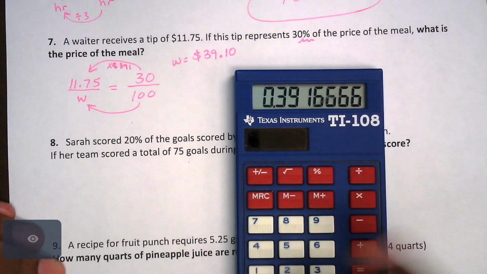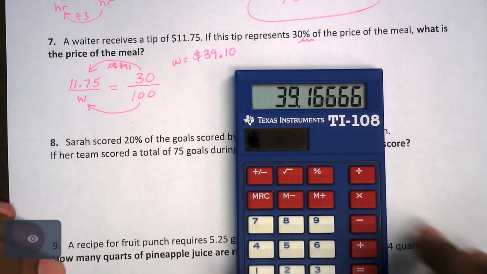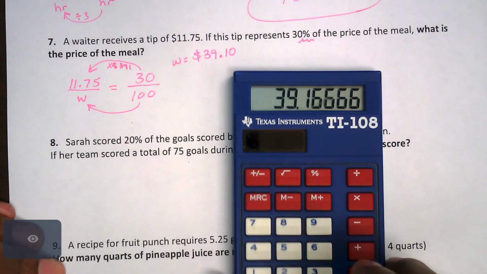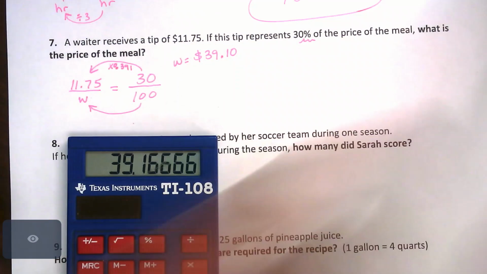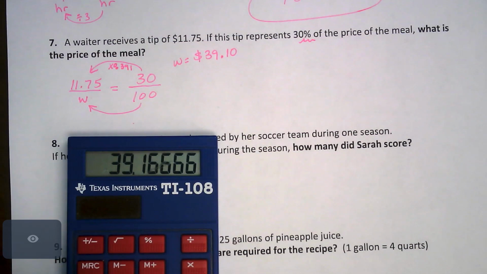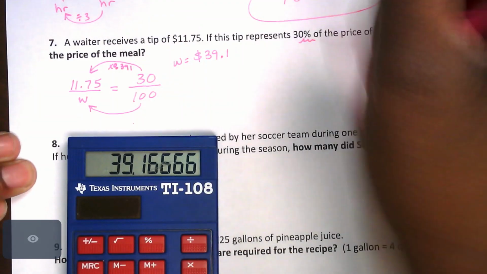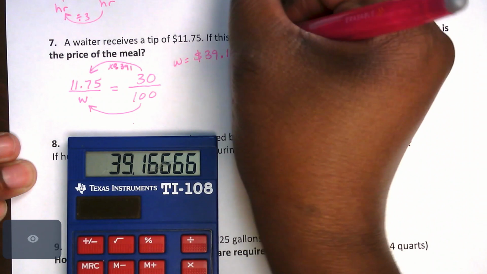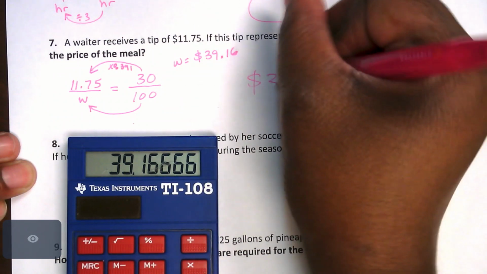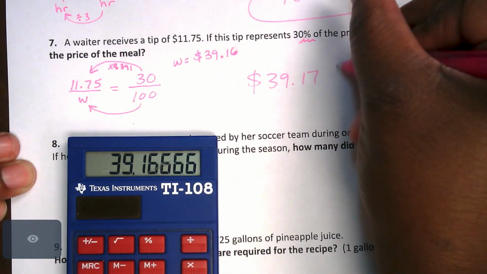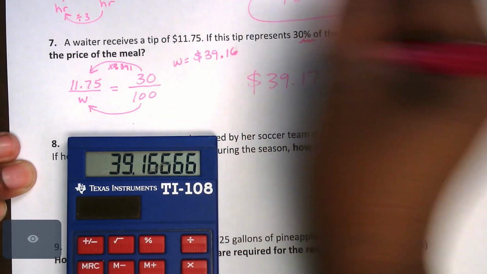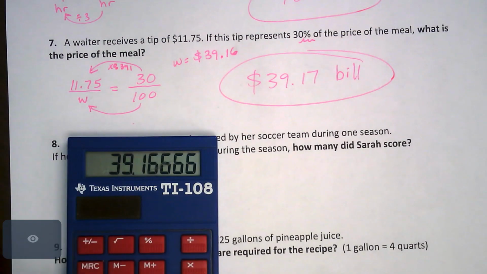So I'm going to times that by 100, and it's actually going to give me $39.17. So that's going to be the more exact answer there. So that was the price of the meal.